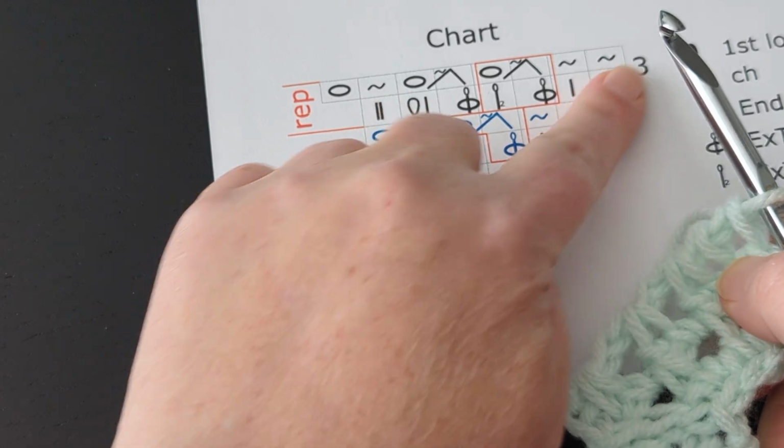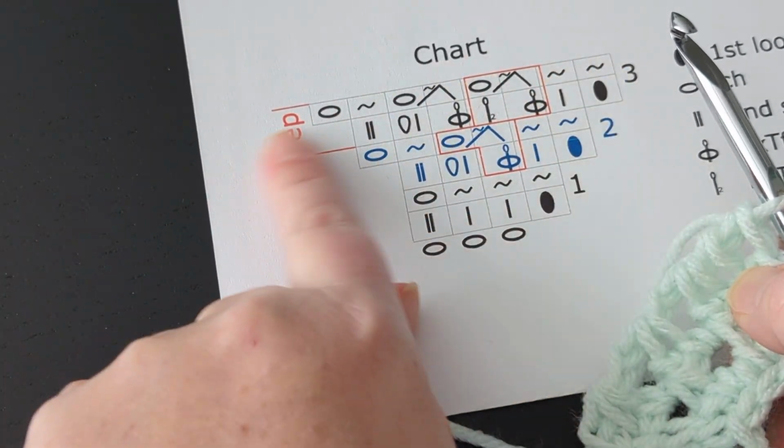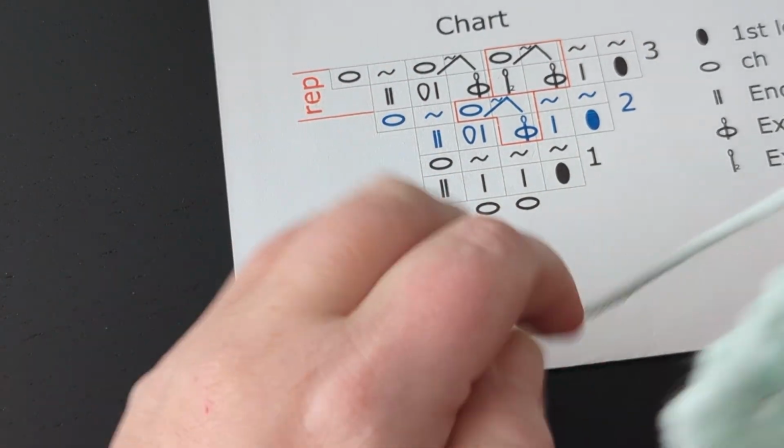And this is basically your repetition for the rest of your swatch. So you're repeating row 3.